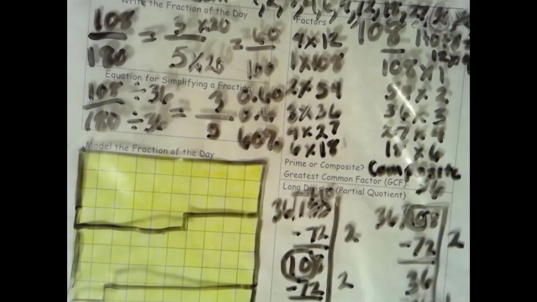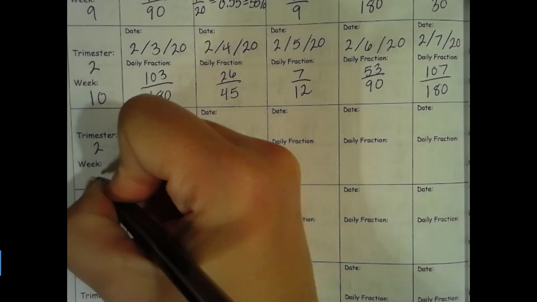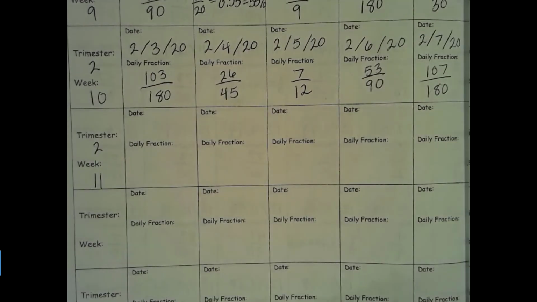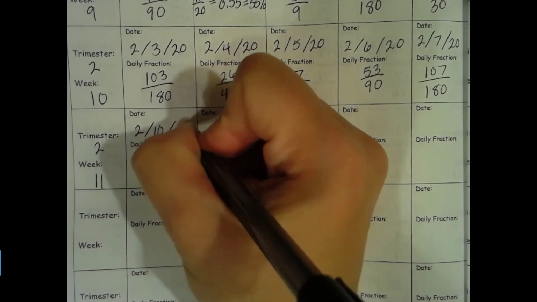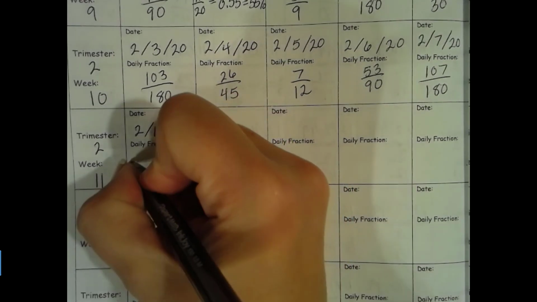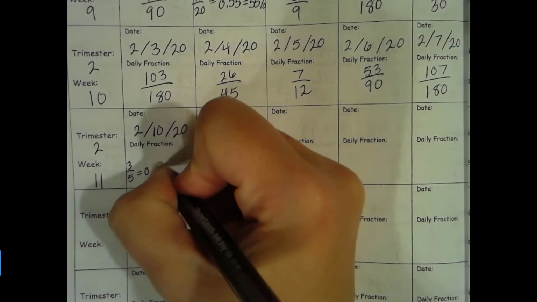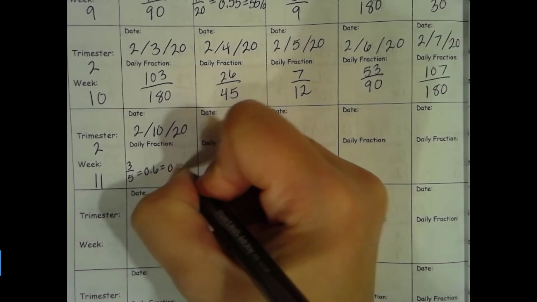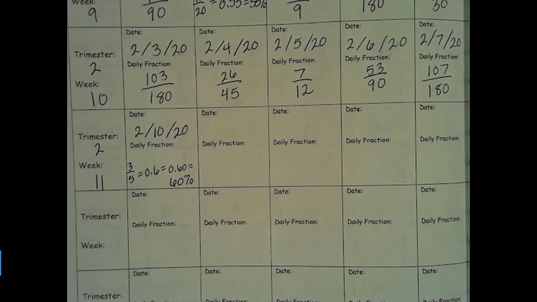All right, let's go ahead and fill in our data collection page. Okay, we are on trimester 2 still, week 11. Today is 2/10/2020, and our fraction for today is 3/5, which is equivalent to 6 tenths, which is equivalent to 60 hundredths, which is equivalent to 60% of the school year. We have 40% of the school year left, or 2/5.